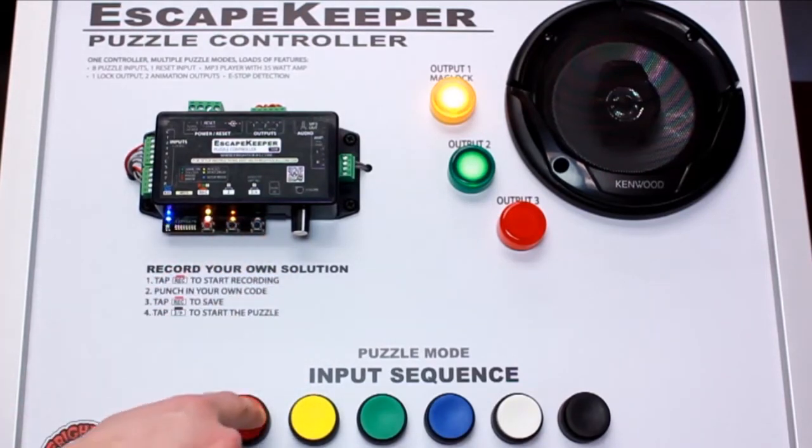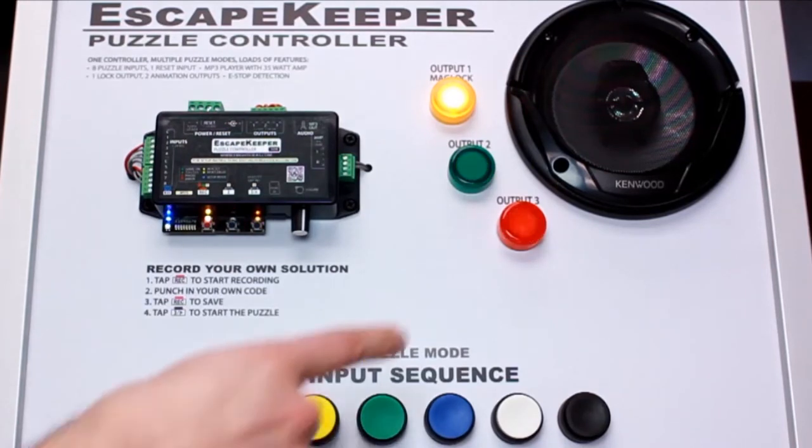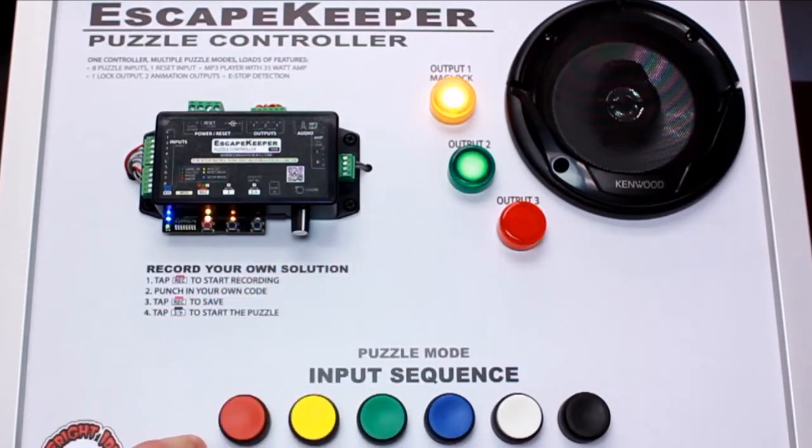So if we let it time out, it plays our animation and our sound. Same thing if you type the wrong 4 inputs. So that's basically it.